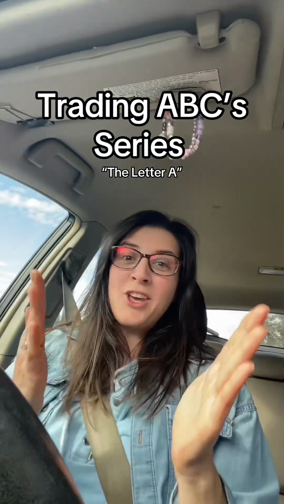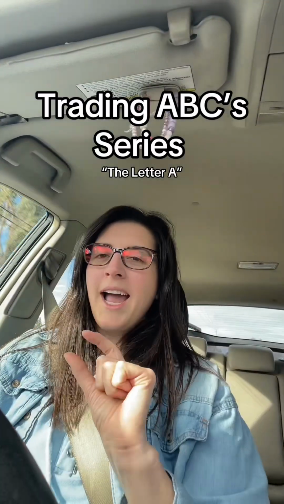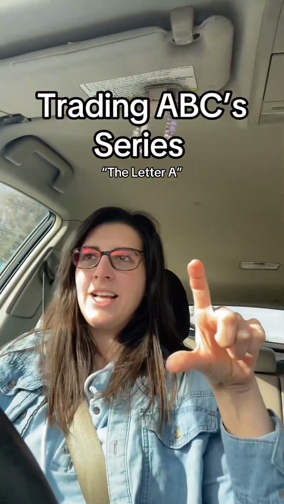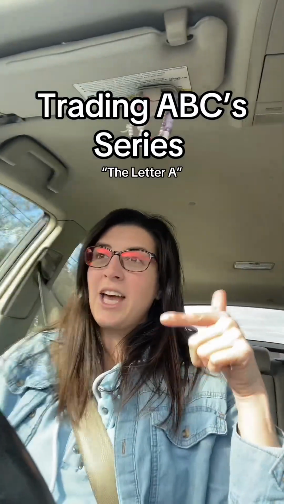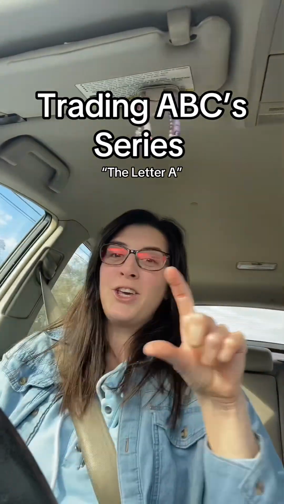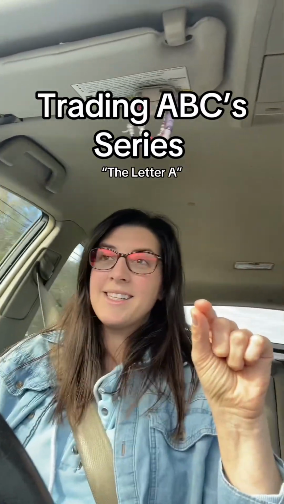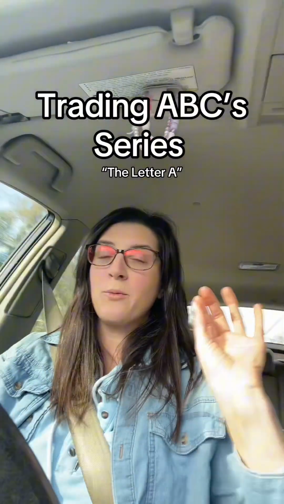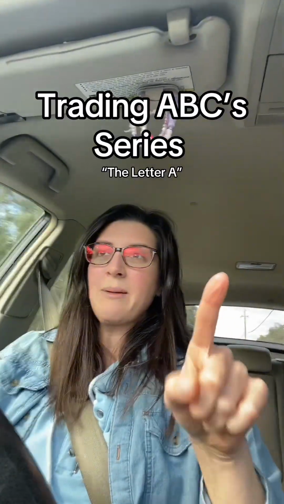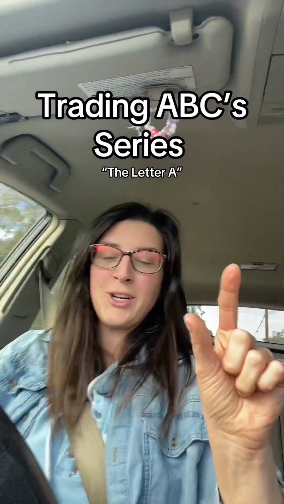Accumulation. What is accumulation? This is when smart money is quietly building a position before the real move happens. Price moving sideways and it's just really boring to watch. Like nothing's happening. We're chopping around. Retail traders get really impatient during the accumulation phase, but this accumulation phase usually happens before a really strong trend breaks out. Boring charts in time turn into powerful charts.